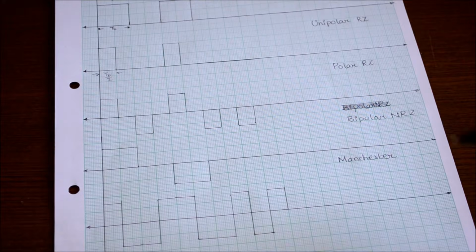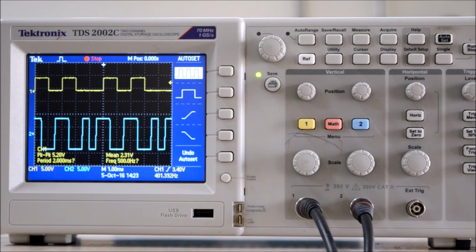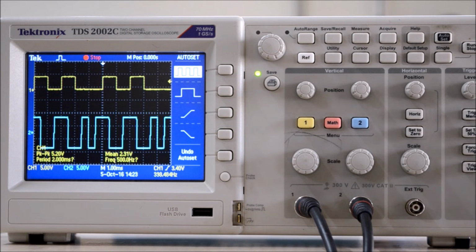Now we'll have a look at the Manchester signal on a DSO. Now we move on to Manchester or split phase signaling. It is also called alternate mark inversion.